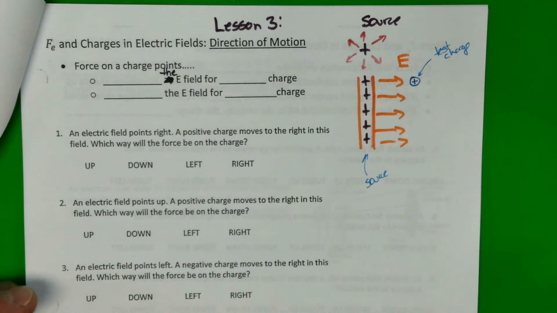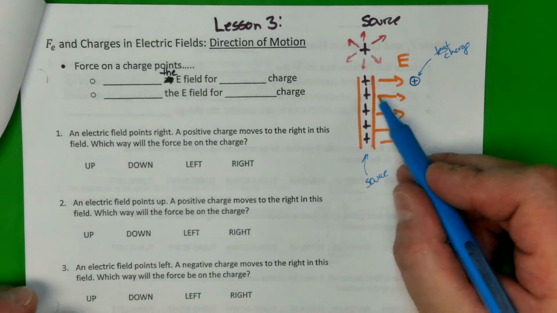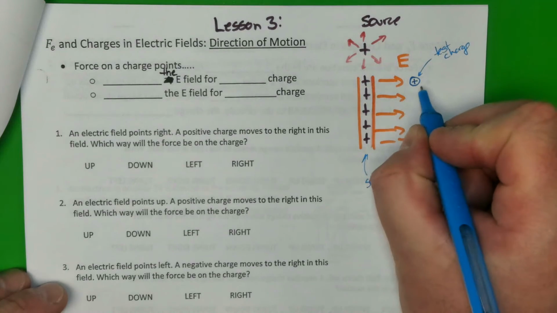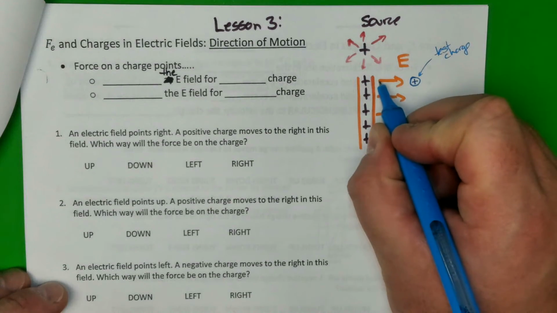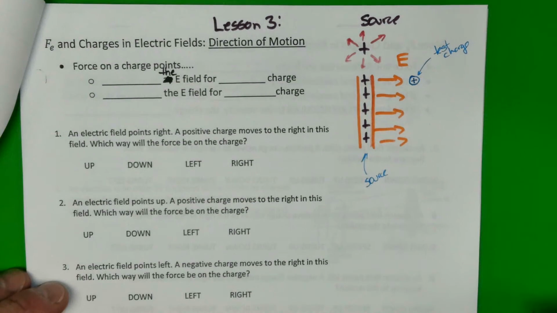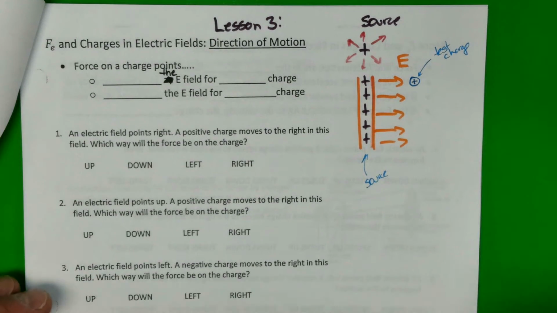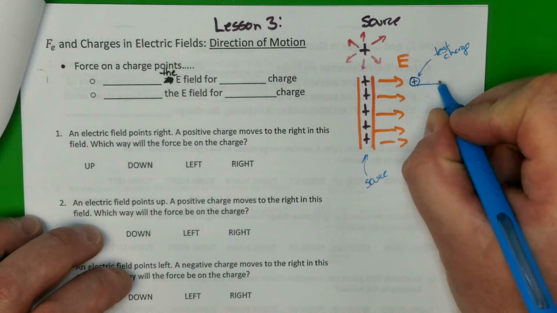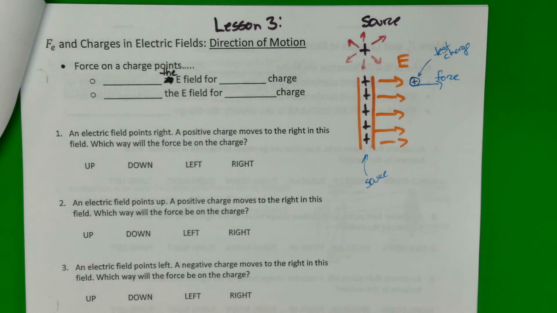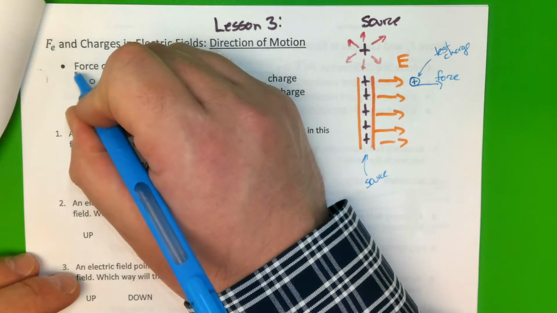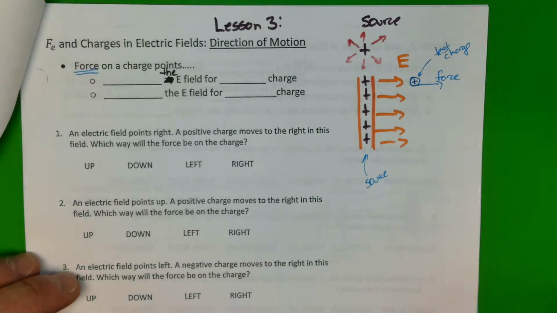We knew last chapter that positives tend to repel positives. But what you notice is that there is a force on this positive charge that is going in the same direction as the E field. So whichever way the E field points, the positive charge would experience a force, an electric force, in the same direction. So the way that we describe it is, what kind of force do they feel?